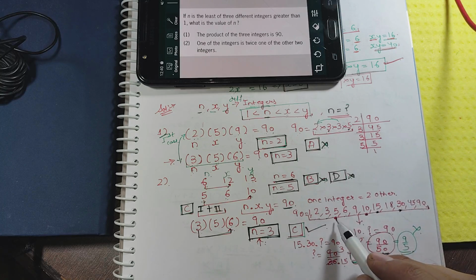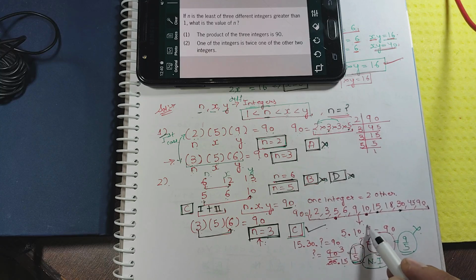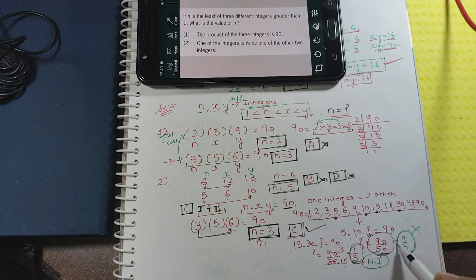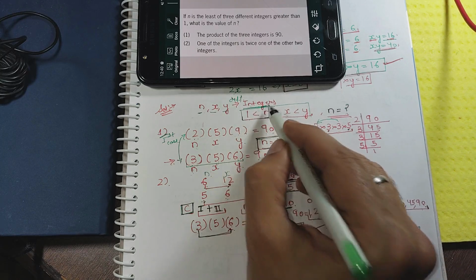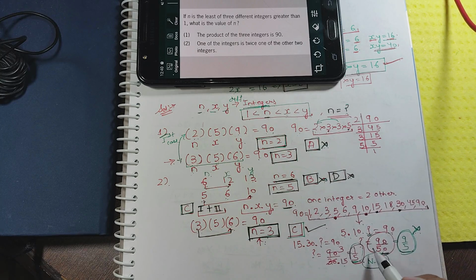Let us suppose 5, 10. So 5 multiplied by 10 and the third number, let it be unknown, should be equal to 90. From here, if I calculate the value of this, it comes out to be 90/50. So this is 9 by 5, but since they are integers, this is not an integer, so we will say this is not the value for n.